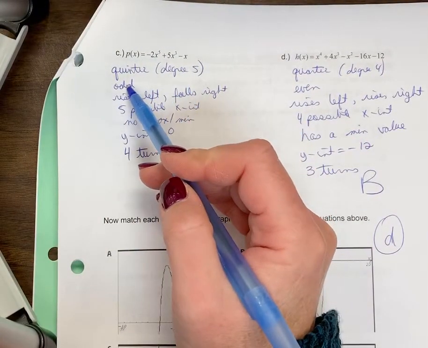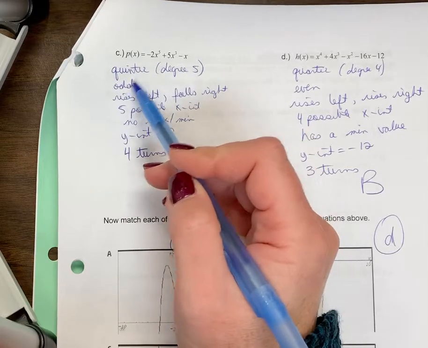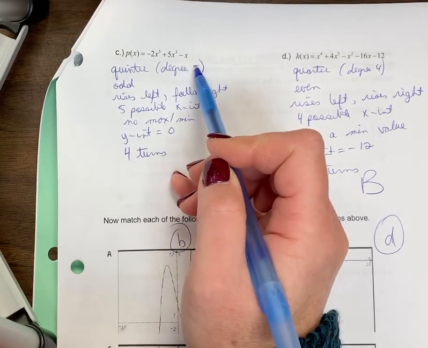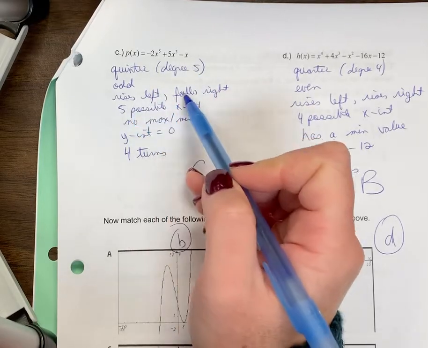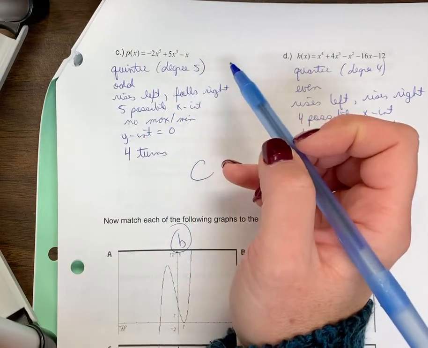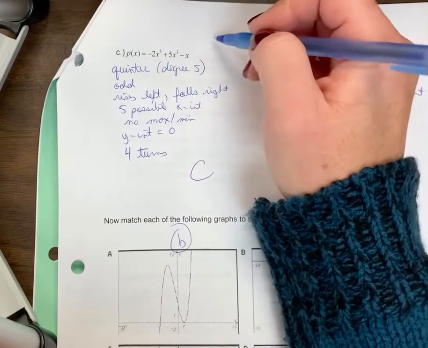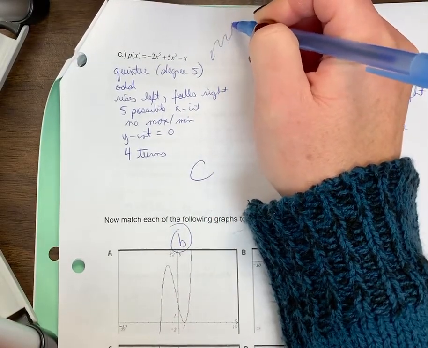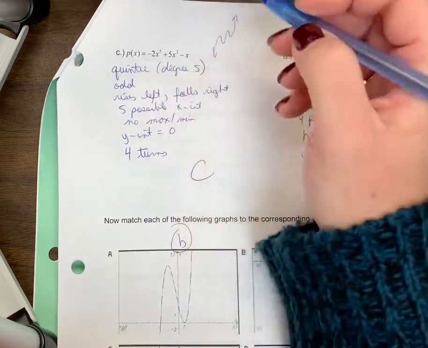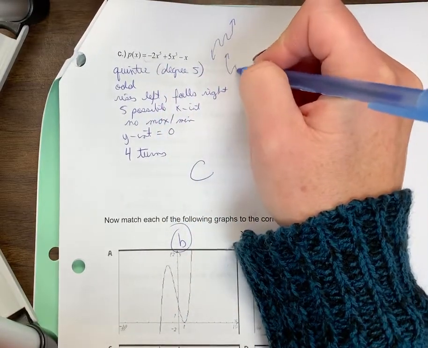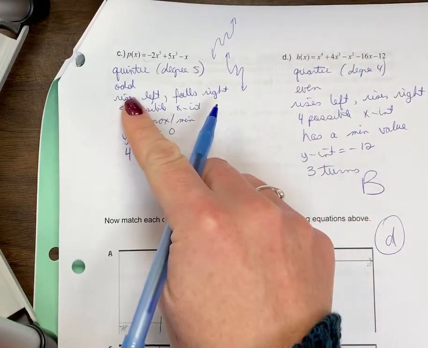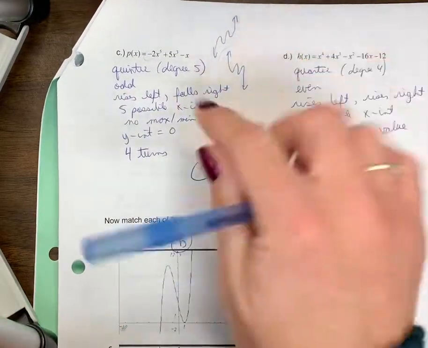It means it's odd. Odd is simply telling me that it's an odd number for the degree. Typically, in this one, we would have that end behavior of rises left, falls right, okay? But because of the negative sign, it's going to be the other way now, like so.